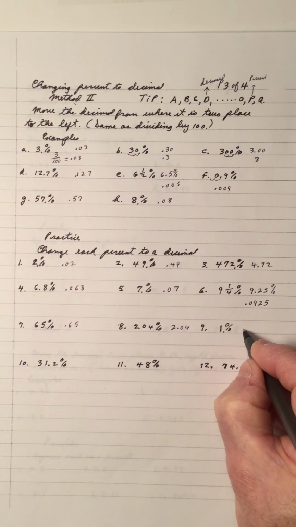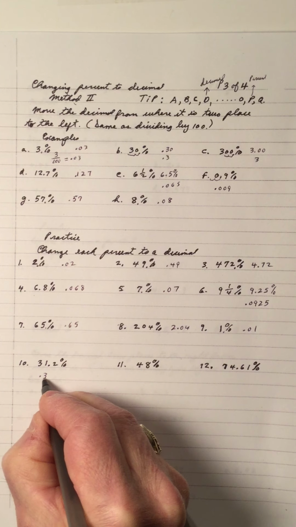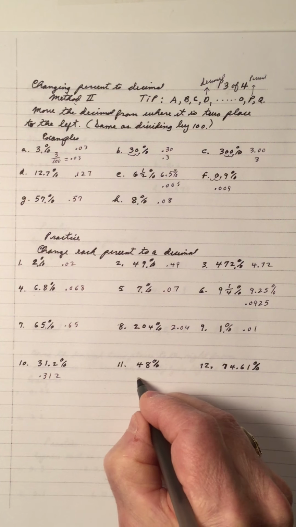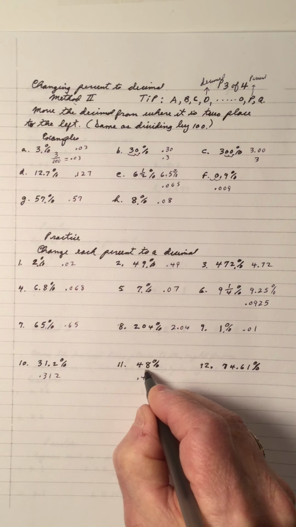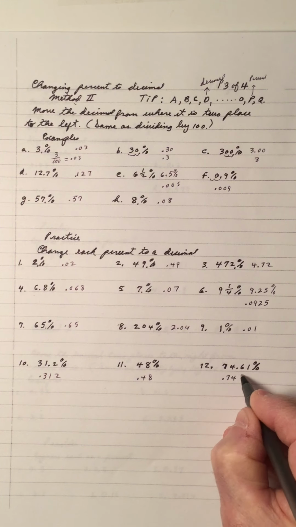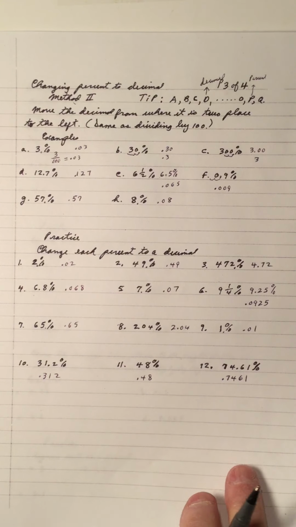1% is decimal 0.01. And decimal 0.312, 2 places to the left. 48, decimal 0.48, 2 places to the left. Decimal 0.7461. So that's changing percent to decimal.